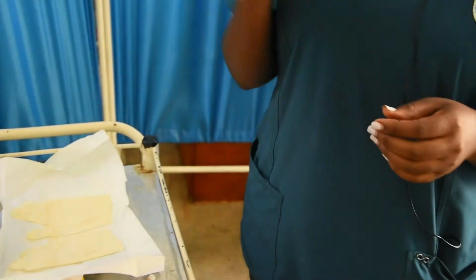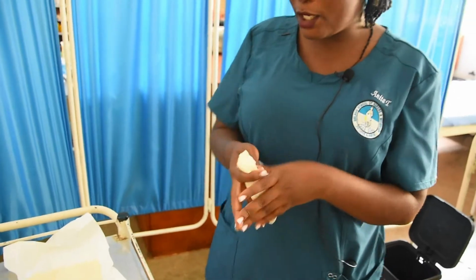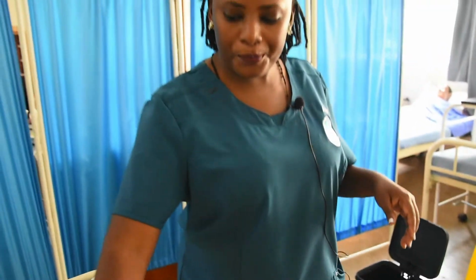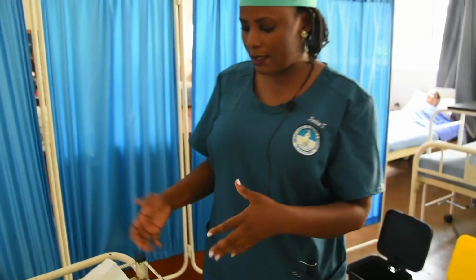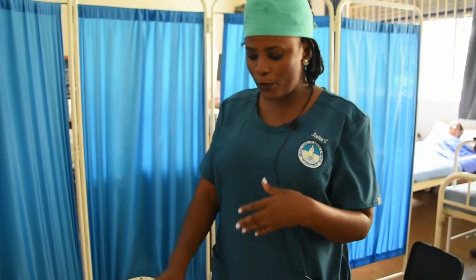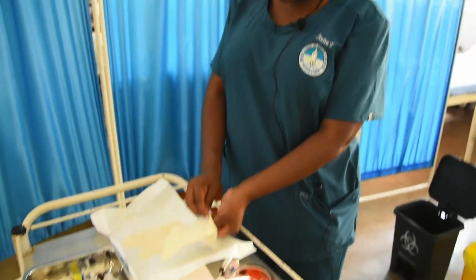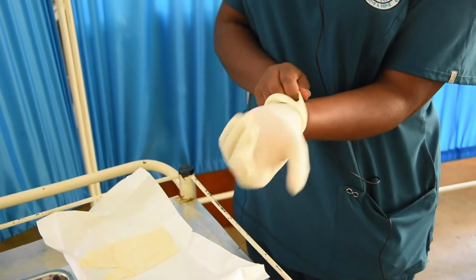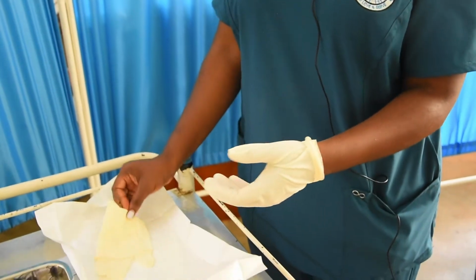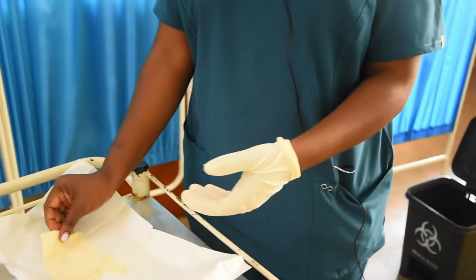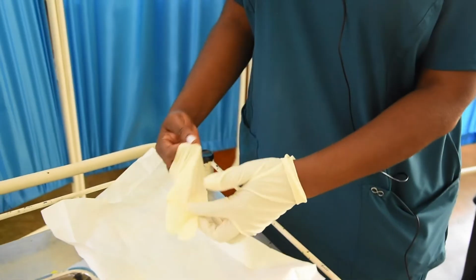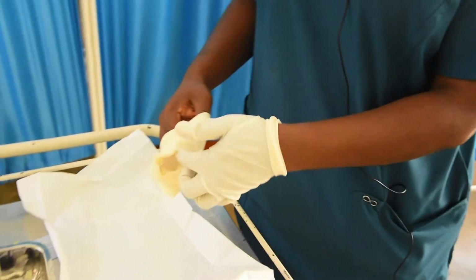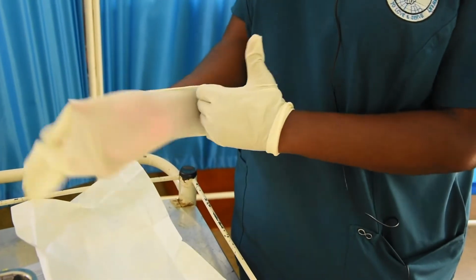Now when you're handling blood or any human part that you need to dispose of, you will need to have surgical gloves on because they are stronger and able to protect you from any infections that may be in that waste. So you're going to put on surgical gloves and you put them on well.